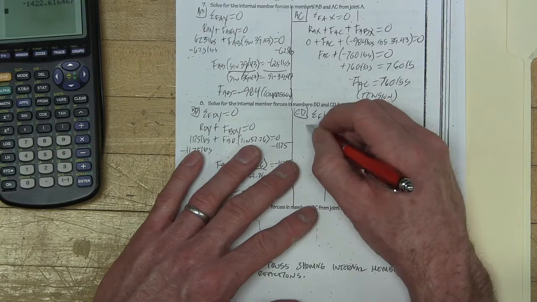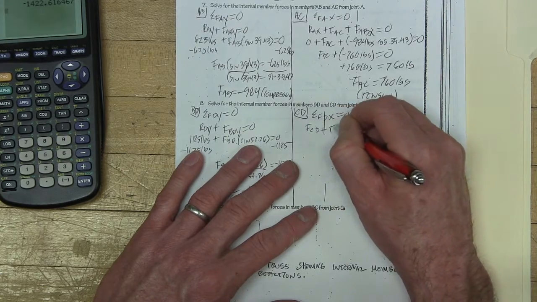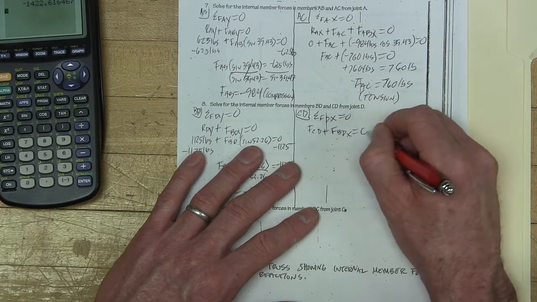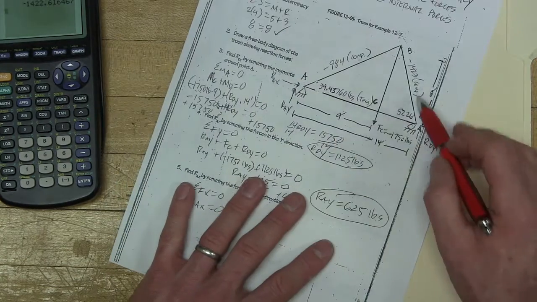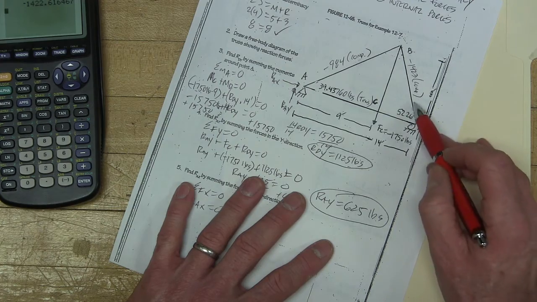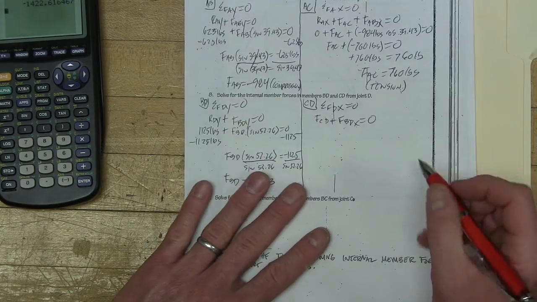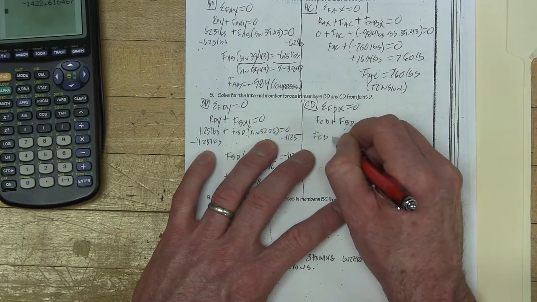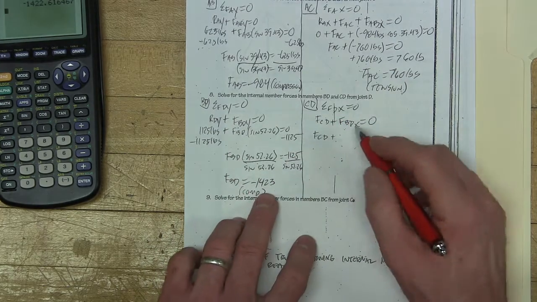We're going to say that the force of CD plus the force of BD in the X is equal to 0, because we're looking at this truss member, this vector, and it has both Y and X qualities. So we substitute some values in if we have them. The force of CD is still unknown to us, but we do know the force of BD, which we just figured.